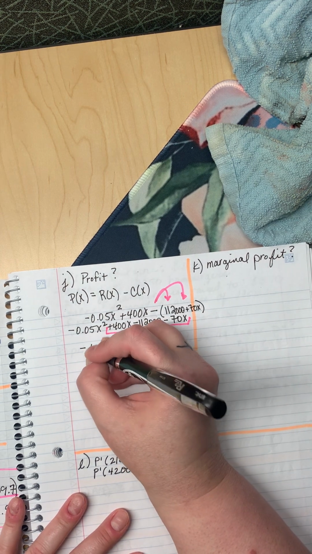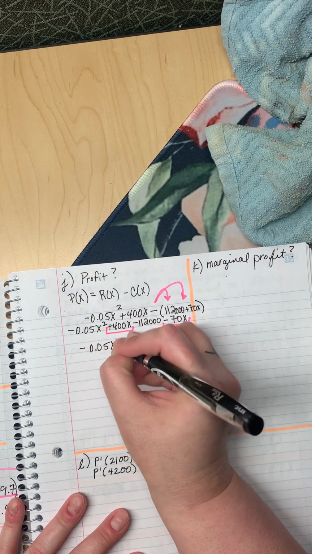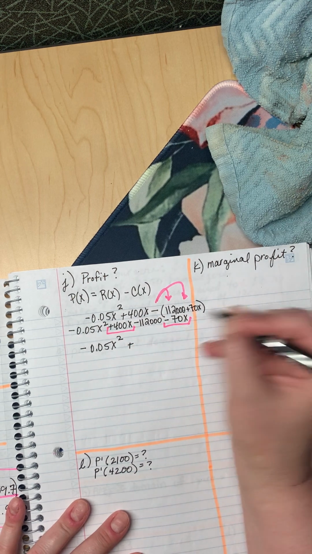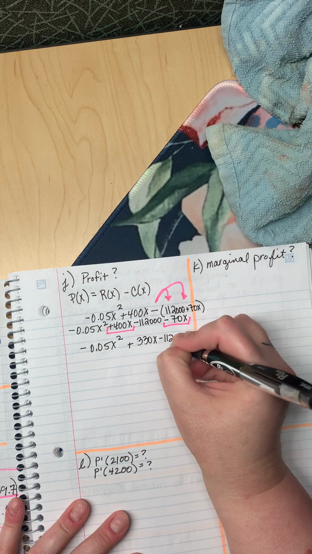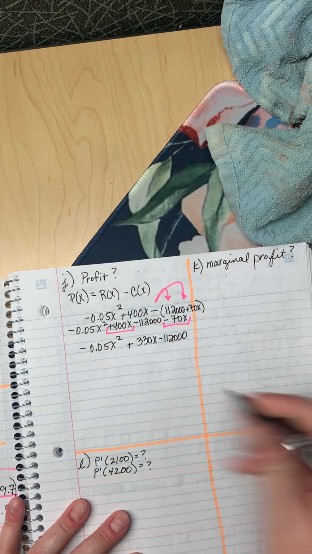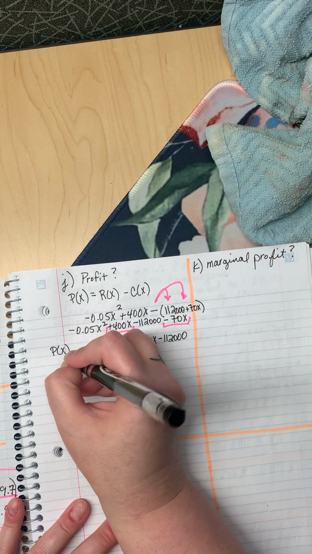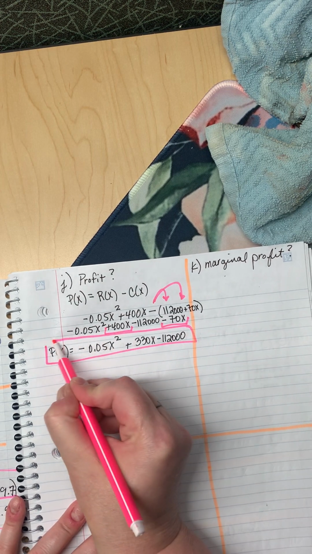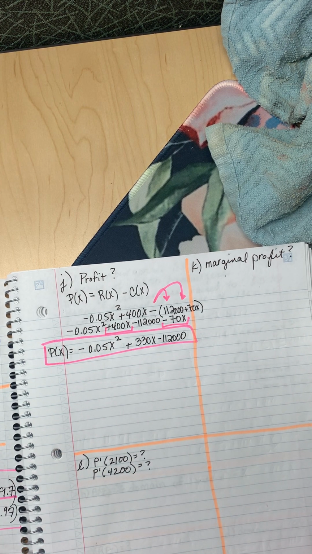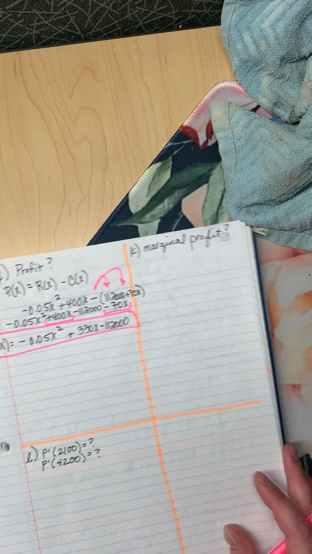So this is negative 0.05x squared plus 330x minus 112,000. Hey, and that's my profit equation.